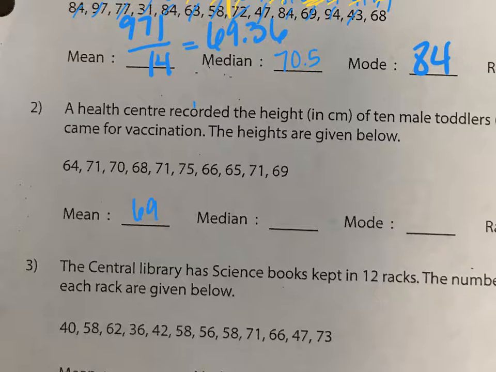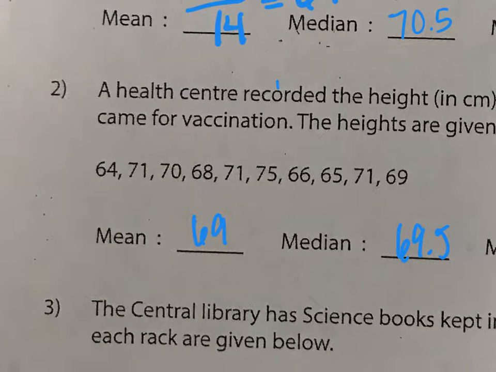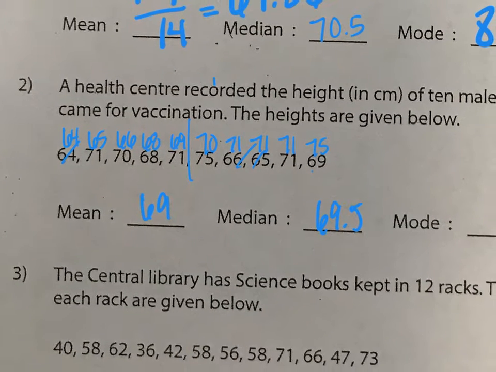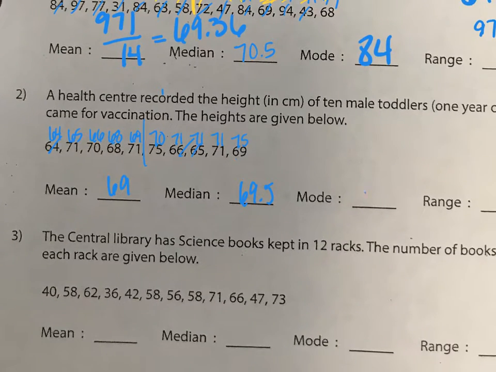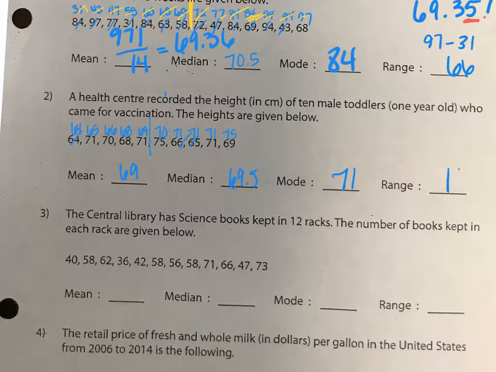Okay, what's a median? Lynn. Y'all agree? No, okay, not yet. You got what? Okay, so let's do the median real quick, just so we agree. If we put the smallest number, it is 64, right? Did we stay with 64? And then 65, 66, 68, 69, 70, 71, 71, 71, 75. Okay, so it should be right here between 69 and 70, so it should be 69.5. The mode is 71, and then the range is going to be 11.